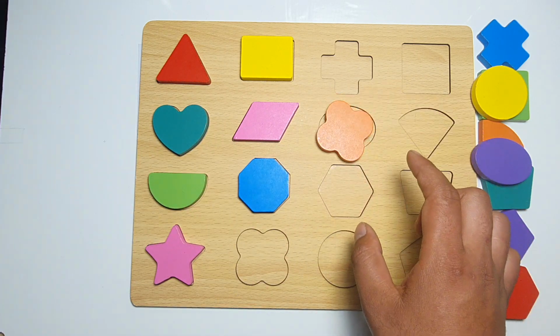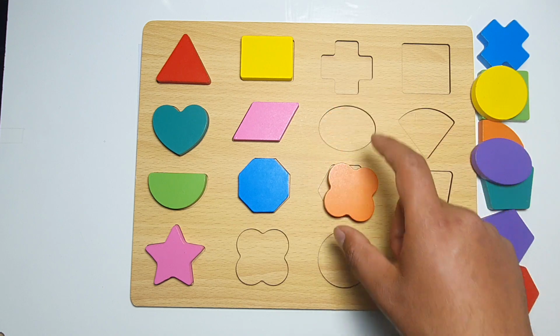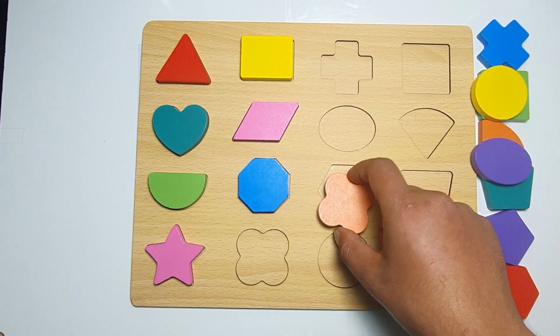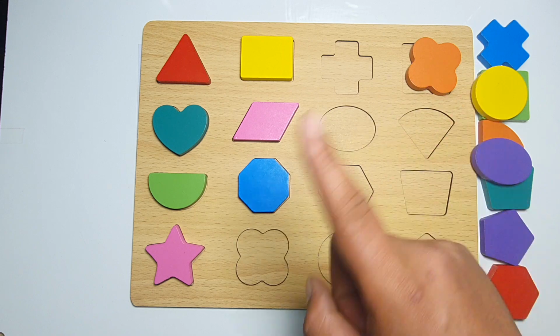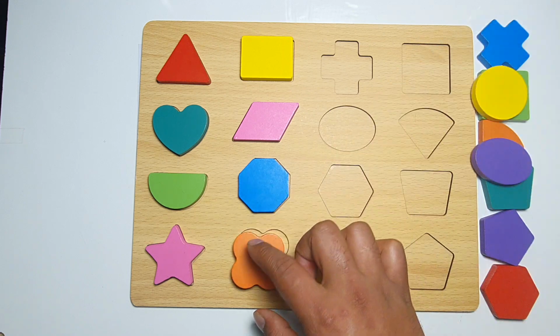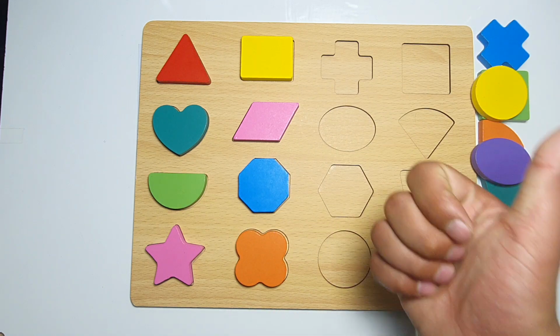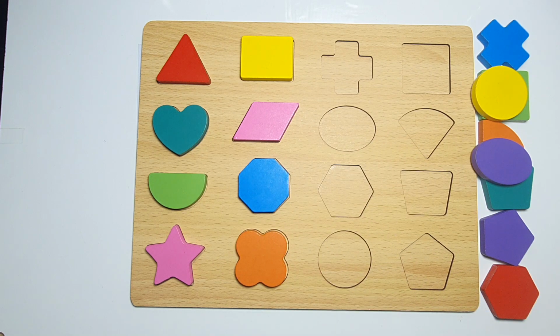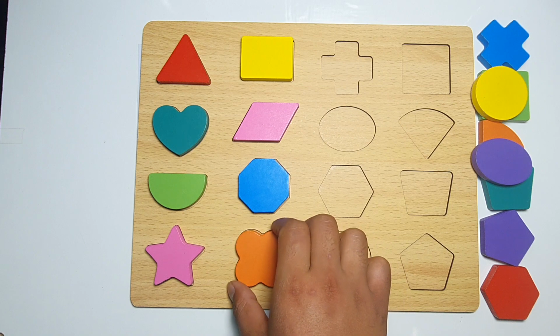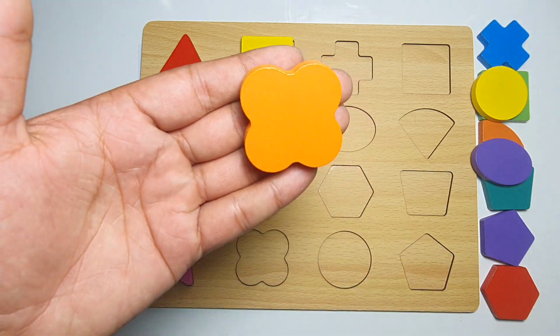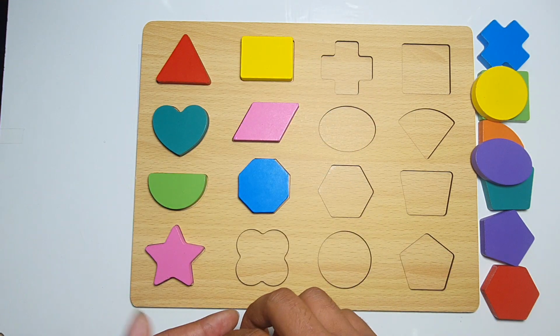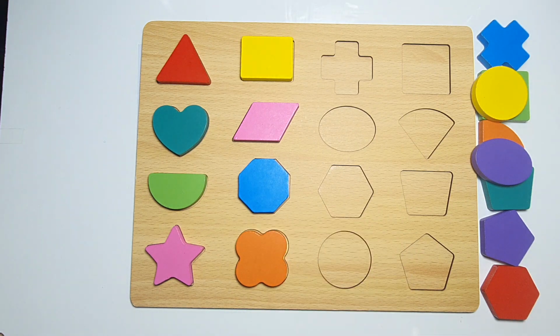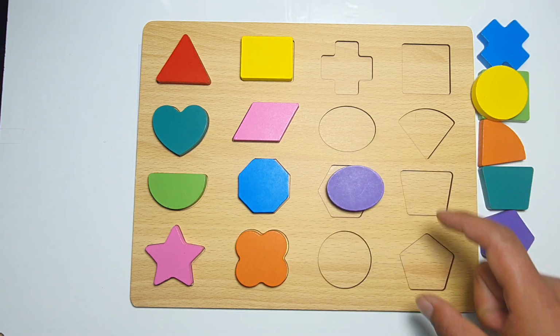It's gonna fit here. No. Here. No. Here. Oh no. Yes. This is quadrifoil. Orange quadrifoil. Wow. Amazing. It's gonna fit here.